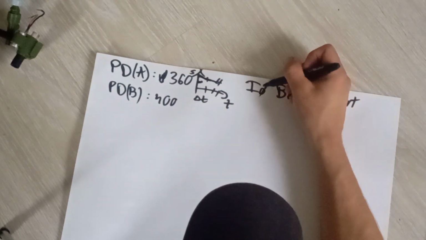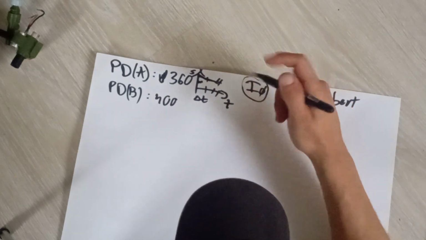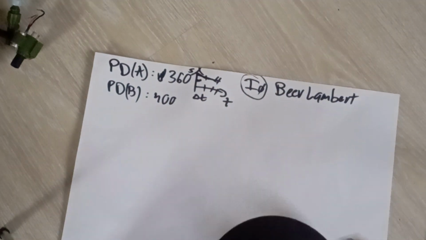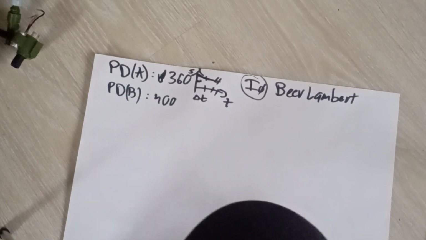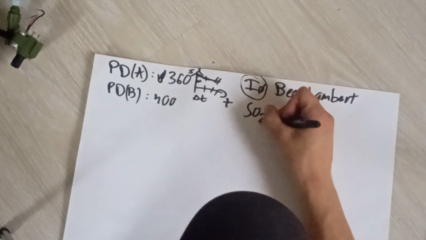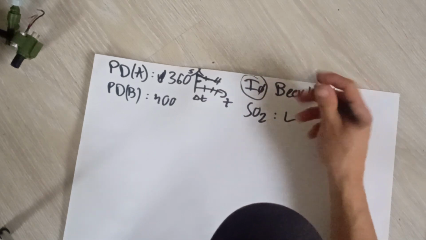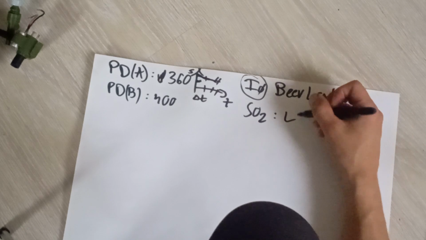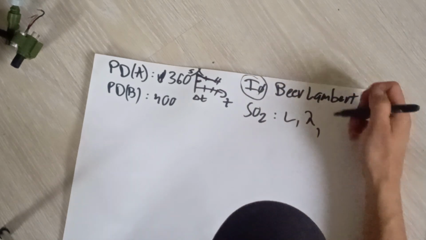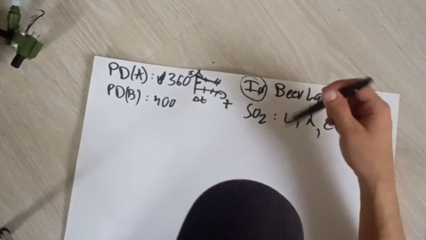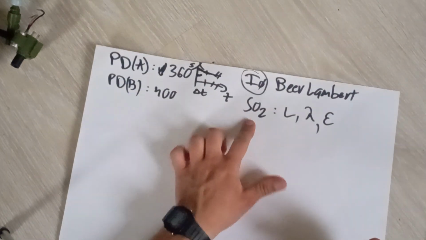You have a starting conversion, and you can calculate the concentration of the SO2 in the tube based on its length, the light it travels through, the wavelength, and the epsilon coefficient. So based on this, you can calculate the concentration.